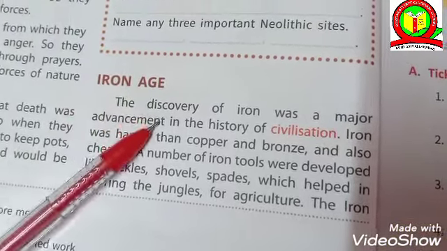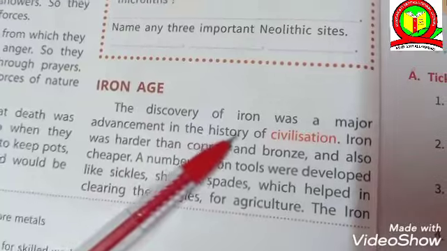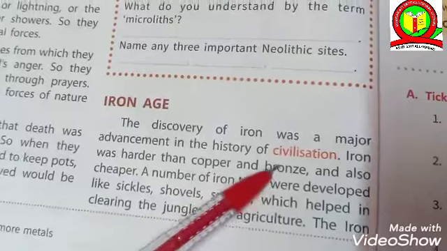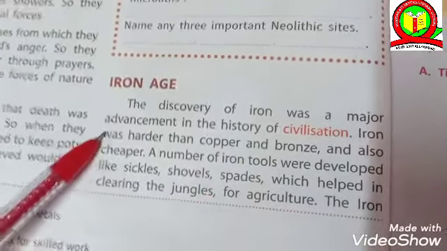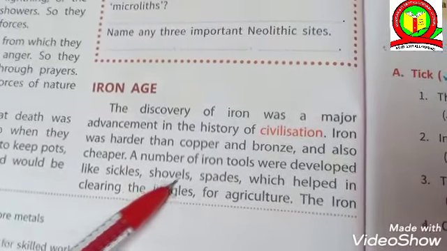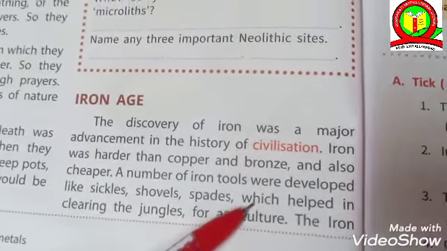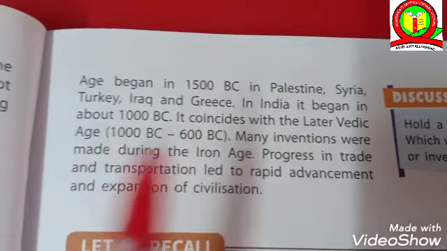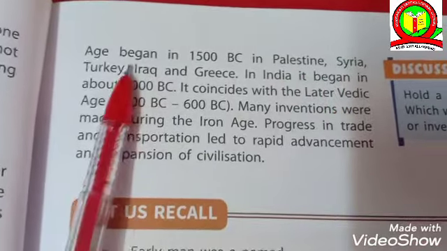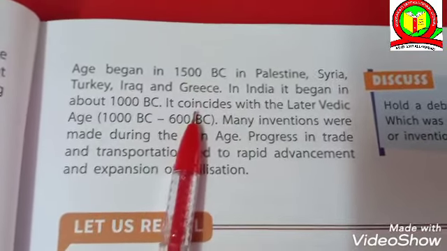The Iron Age. The discovery of iron was a major advancement in the history of civilization. Iron was harder than copper and bronze and also cheaper. A number of iron tools were developed, like sickles, shovels and spades, which helped in clearing the jungles for agriculture. The Iron Age began in 1500 BC in Palestine, Syria, Turkey, Iraq and Greece. In India, it began in about 1000 BC.